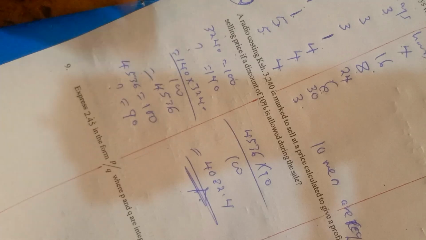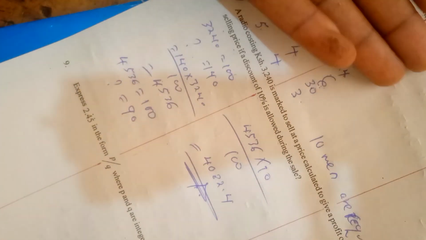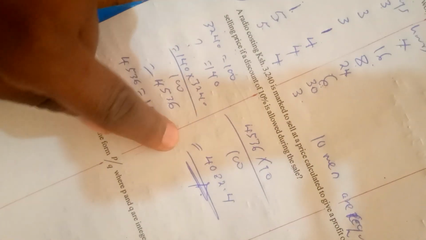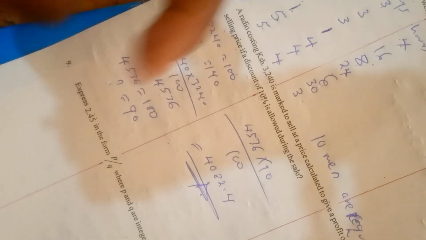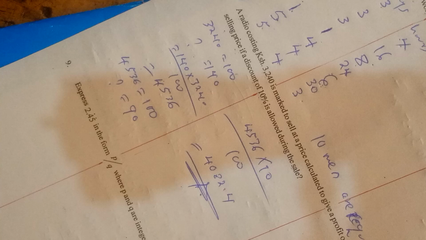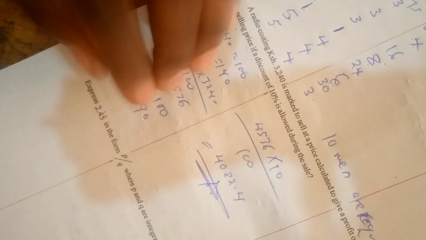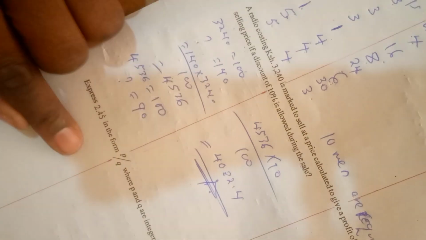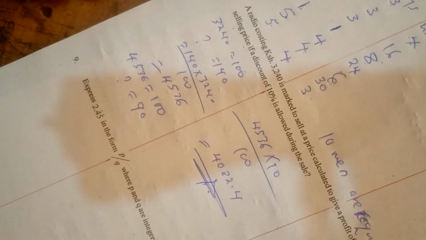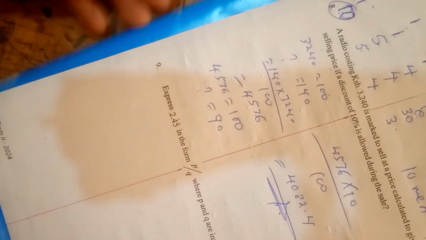If you were expecting a profit of 40%, you are supposed to tell the customer 4536. So if you tell your customer 4536 so that you can have a profit of 40%, but after bargaining you give him or her a discount of 10%, you'll be selling it at 4082.4. That is it.